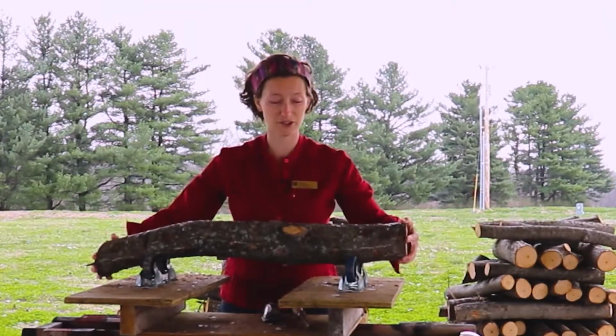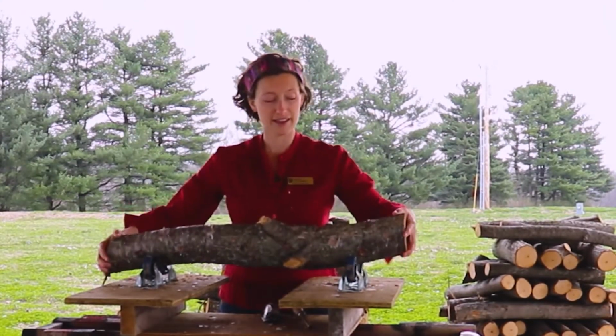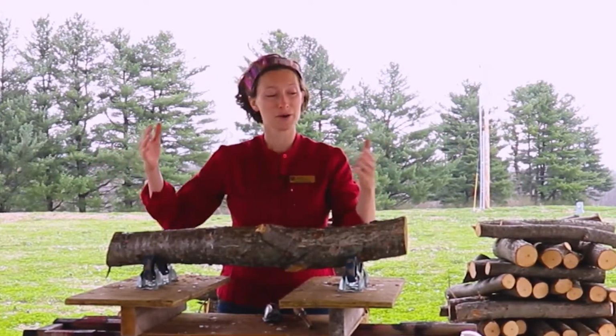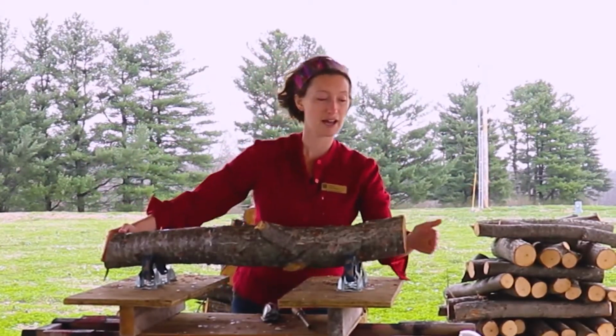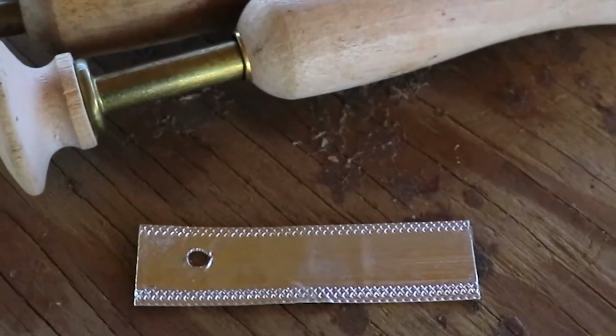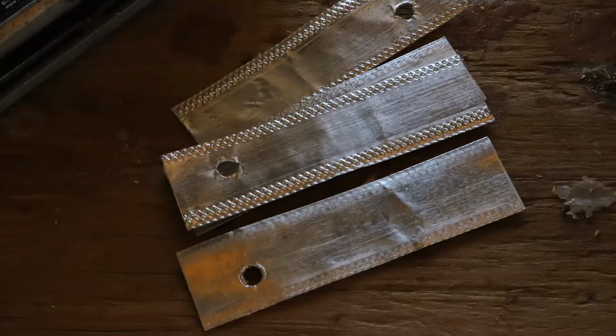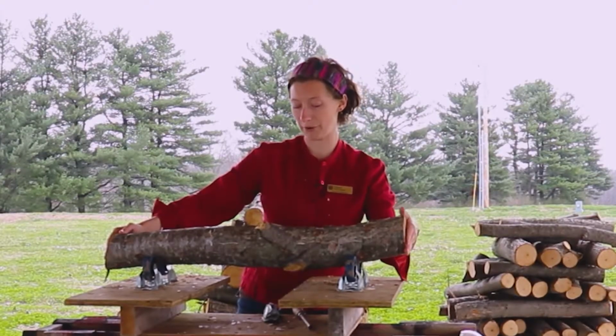Once you have this log drilled and filled and sealed, then you want to make sure to label them too, especially if you're doing multiple logs with multiple species of mushrooms at different times. Each year you want to know what year you inoculated those mushrooms. So you can get some little metal tags to do that and just staple them on and write on them. It'll indent in the metal so that it doesn't ever rub off, and you'll know.